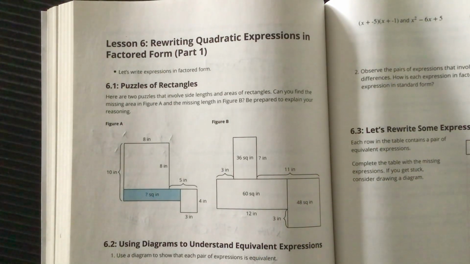7.6. Moving on. Rewriting quadratic expressions in factored form. Now we're going to have to start figuring out how to work backwards and get from standard to factored. We haven't done much of that. This one's going to be super important. You can see this is part one. I think there's 4 parts. Going to be lots of practice. The earlier you get this, the quicker things will go for you.